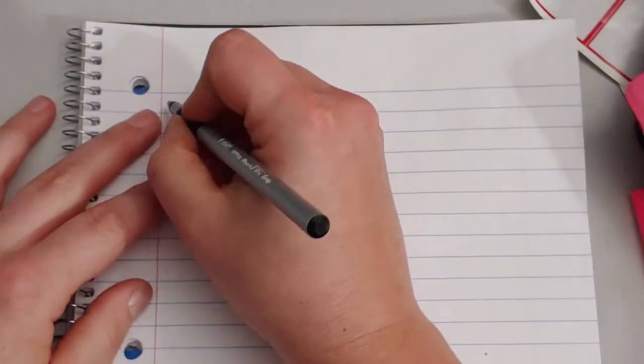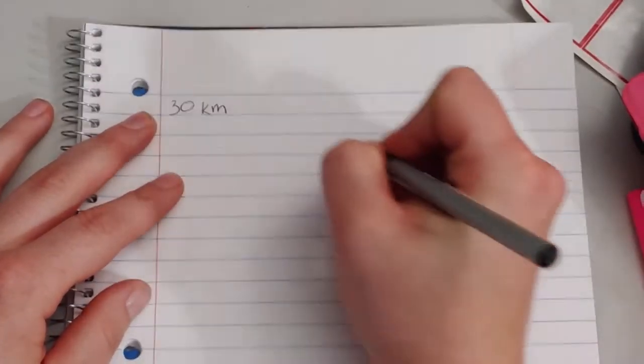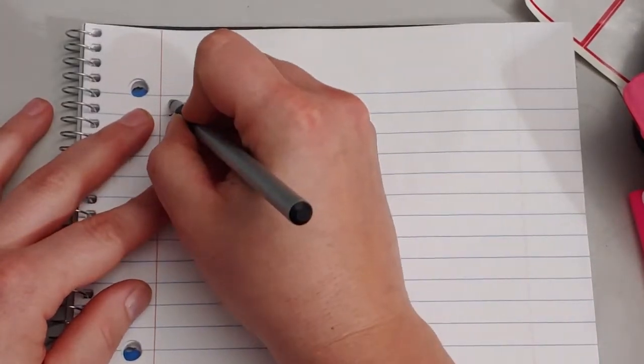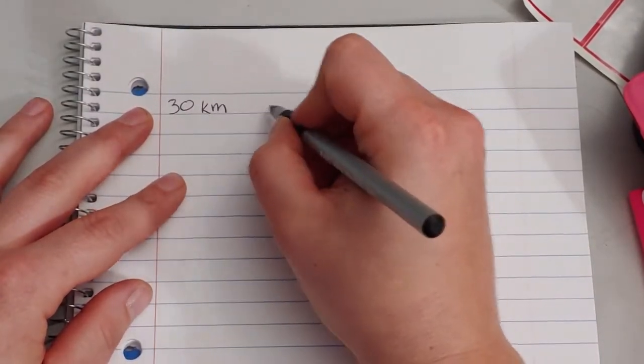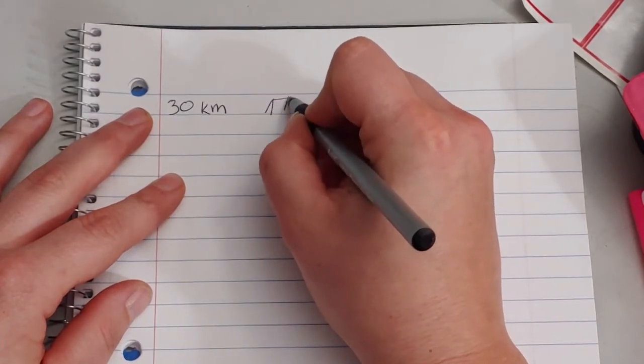So, grab your journal, we got some work to do today. First thing I want to put down are some notes. So the whole trail is 30 kilometers. And we're going to need to make some symbols. So there's a park. Let's just draw a little swing set here.